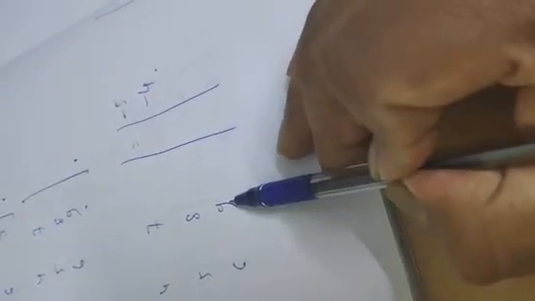Say for example 1 2 3 4 5 6 7 8 9. Say you have multiplied this by 2, and from here you are subtracting. So 2 times 1 is 2, so 2 minus 7 will be equal to minus 5. Now 2 times 2 is 4, 4 minus 8 will be equal to what? Minus 4. 3 times 2 is 6, 6 minus 9 will be equal to what? Minus 3. So minus 5, minus 4, minus 3, then 4, 5, 6, 7, 8, 9.